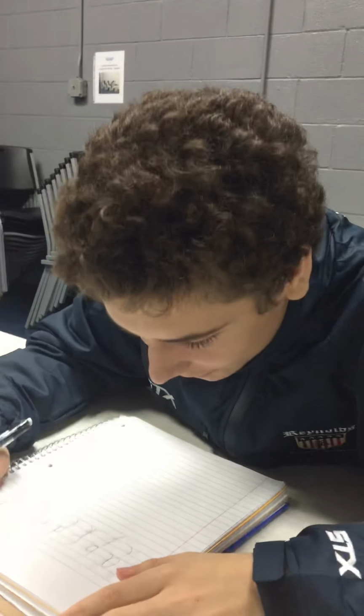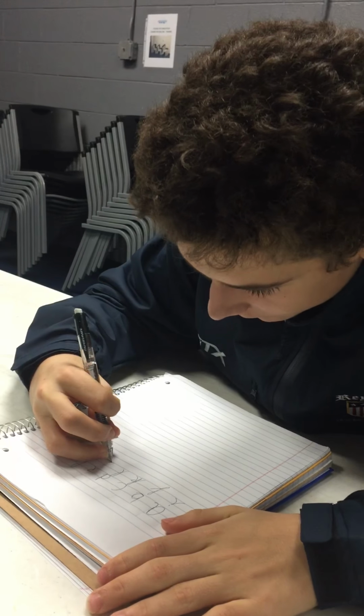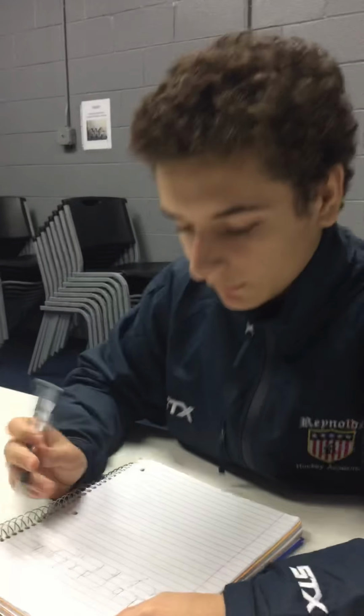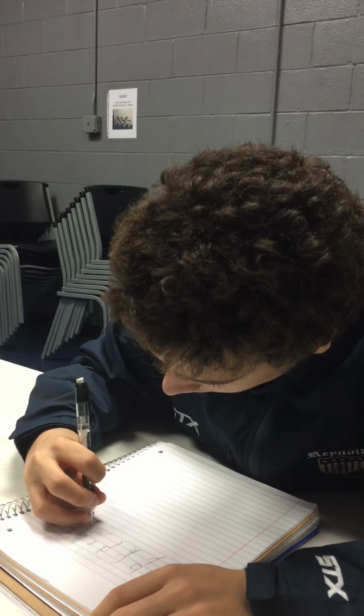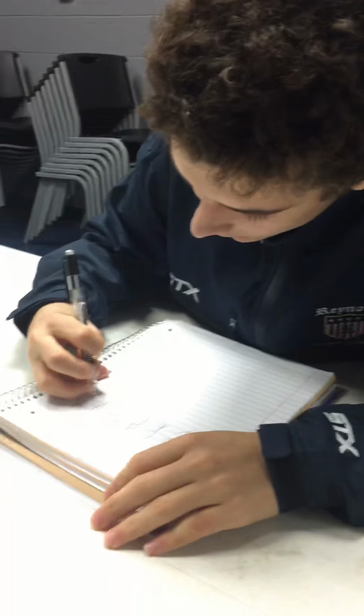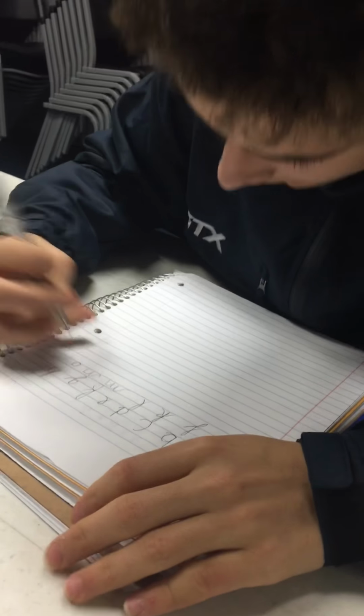Then we'll move on to M, which starts like this and then has three little humps. 1, 2. The third one is just for cursive. Then N looks about the same as M, just without one hump. Then O is actually almost exactly the same, but with a little hook at the end.